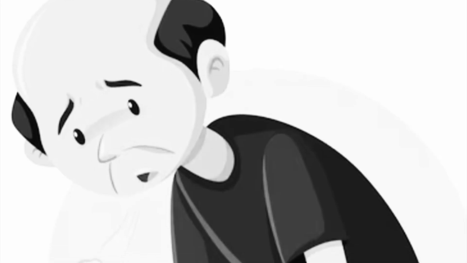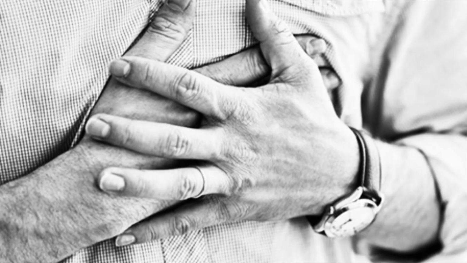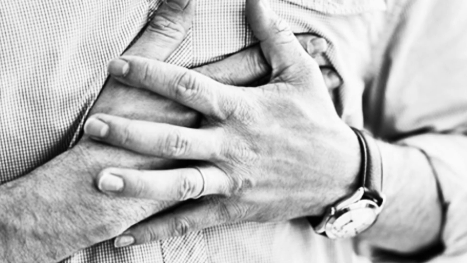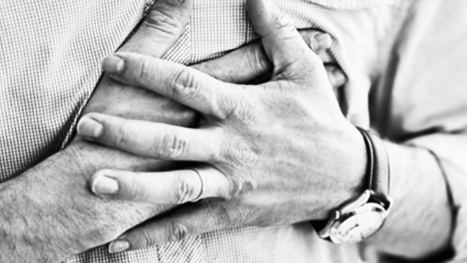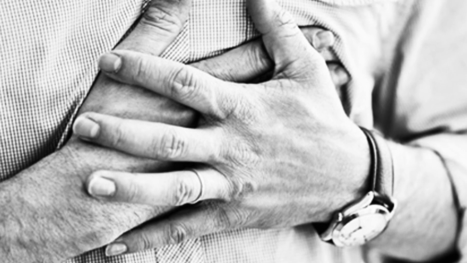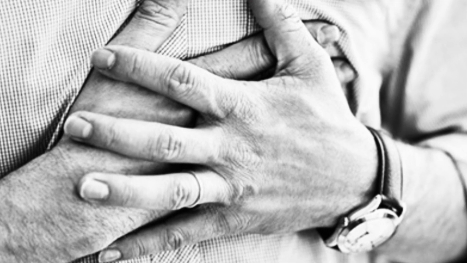The second one is dyspnea, or any kind of breathing difficulties. The third one is palpitation, that means an increased sensation of heart rate. When the patient complains of palpitation, we have to ask the person the nature and the duration of the palpitation.